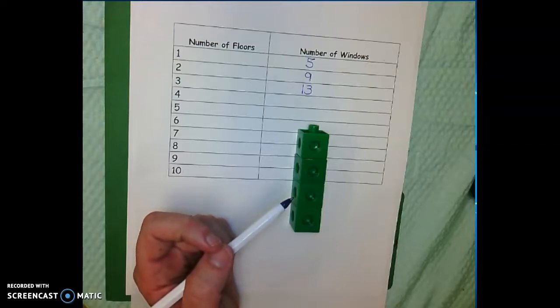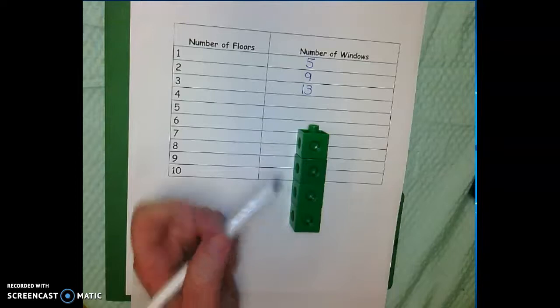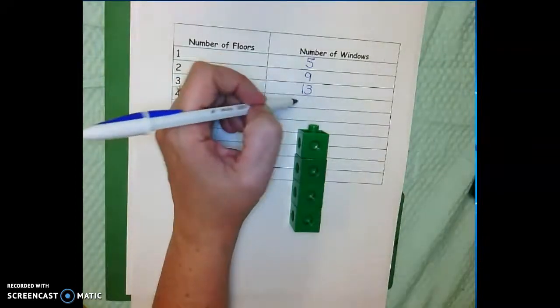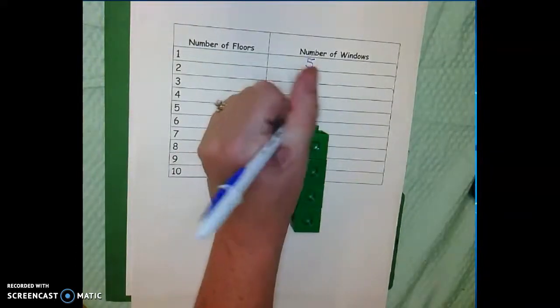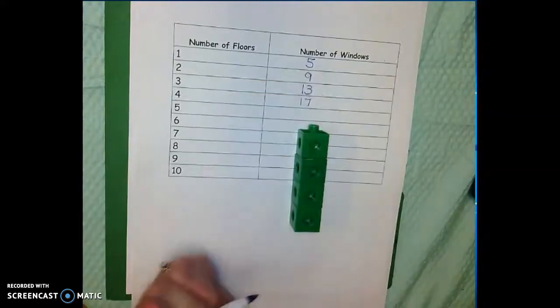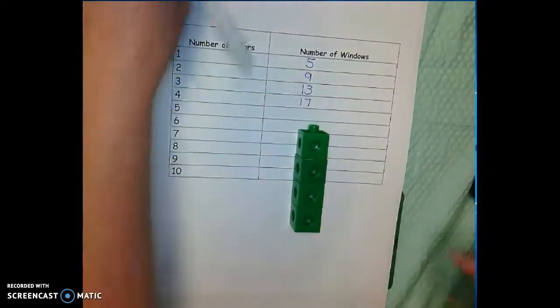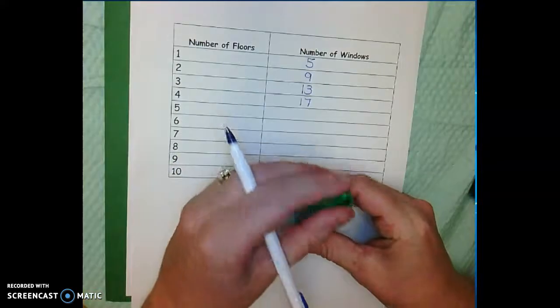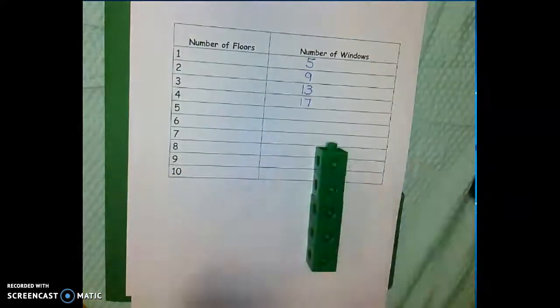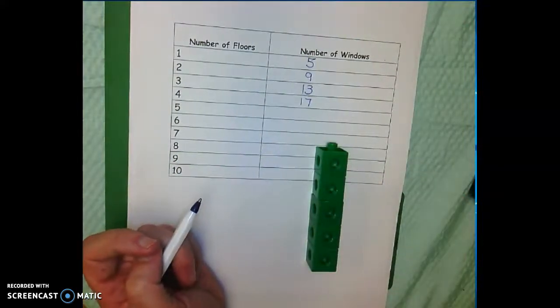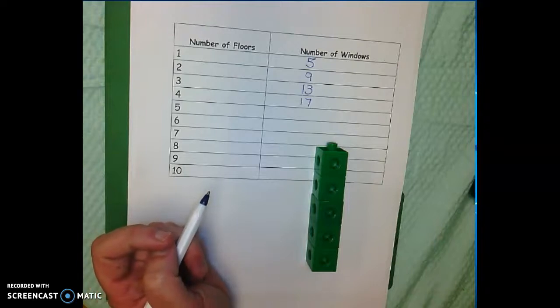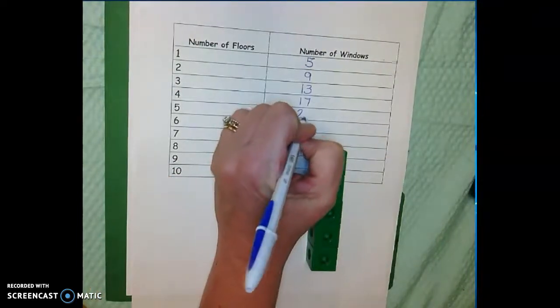Some of you may be catching on to the pattern that we are starting to see. And for 4 floors, we have 17 windows. What about 5 floors? If you said 21 windows, that is correct.